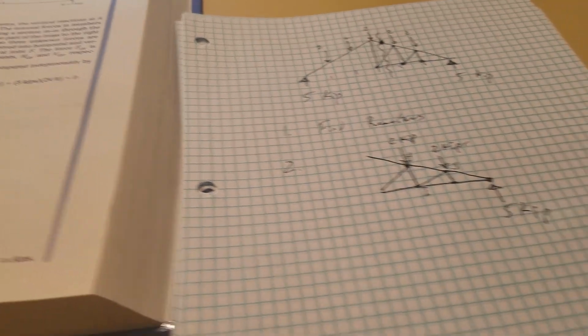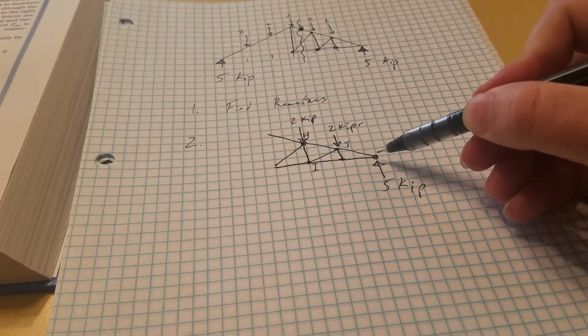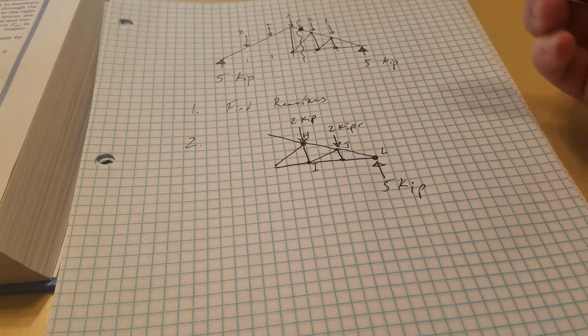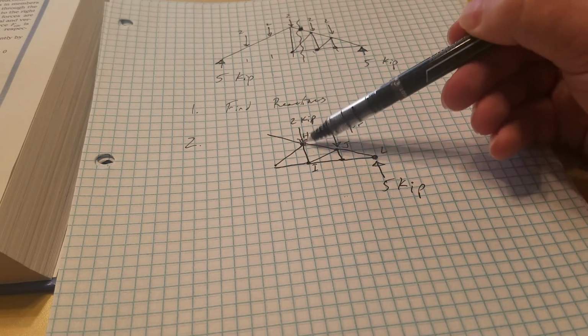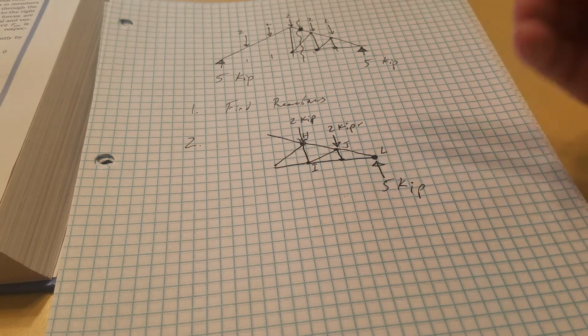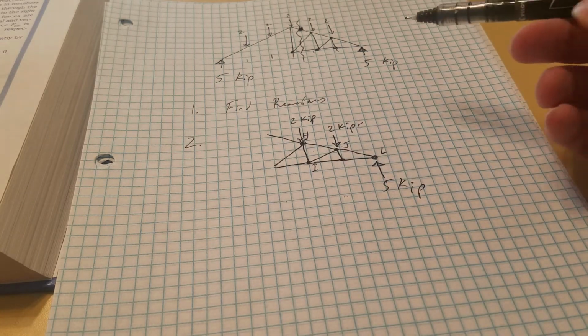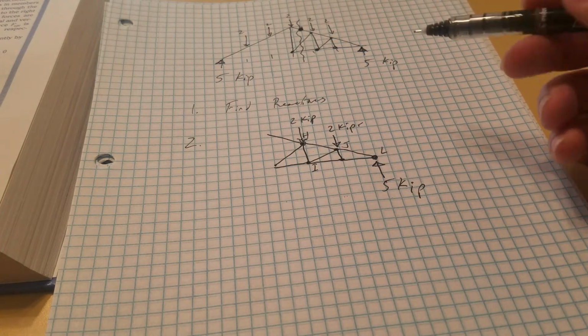I'm off screen. We have this 5 kip reaction still because we kept this joint L. So we have 2 kip loads, an unknown load, unknown load, unknown load. And then there are forces in these members, and we do not need them yet.